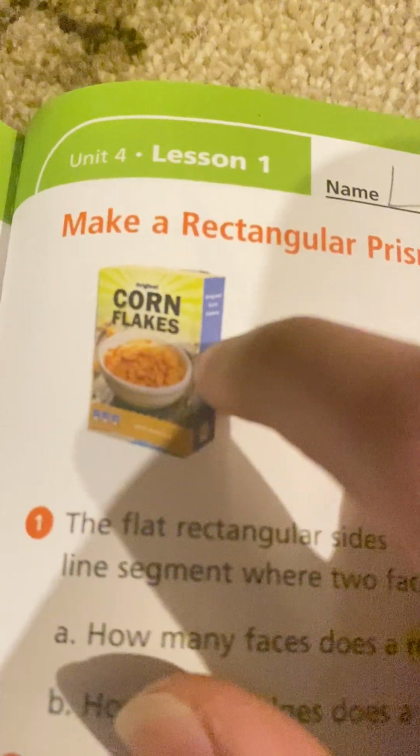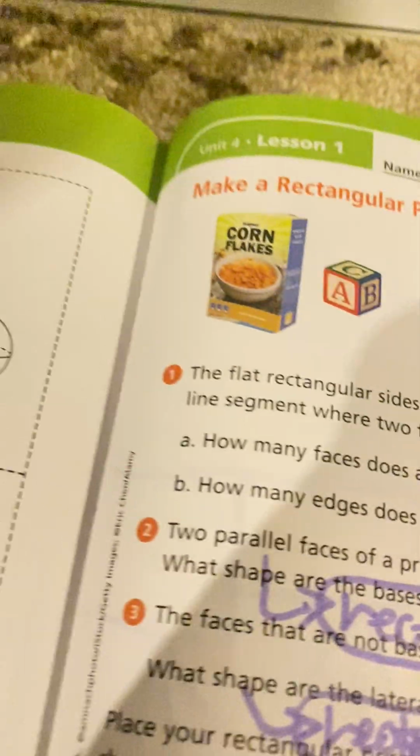In the case of the top and the front, this is the vertex. In the case of the front and the right faces, this is the vertex. So, there are 12 edges in a rectangular prism. Two parallel faces of a prism are called bases, and the faces that are not the bases are called the lateral faces. Wait a second.